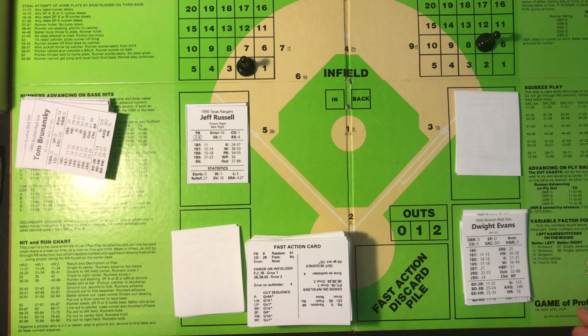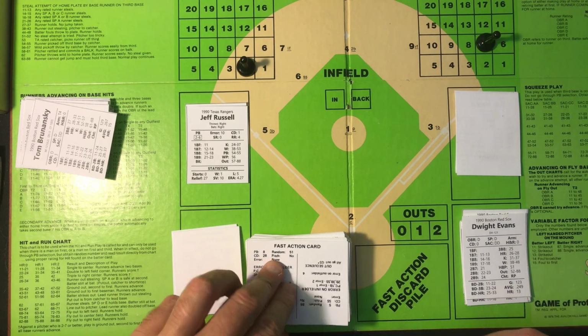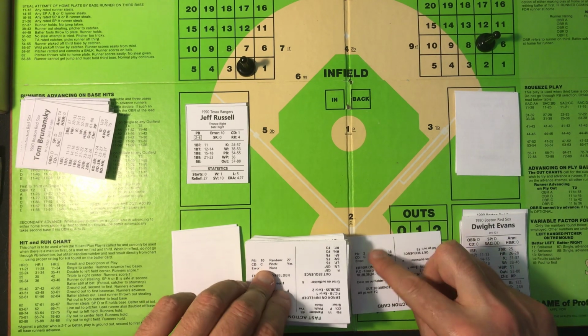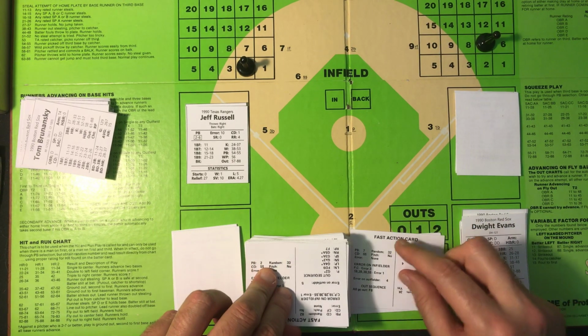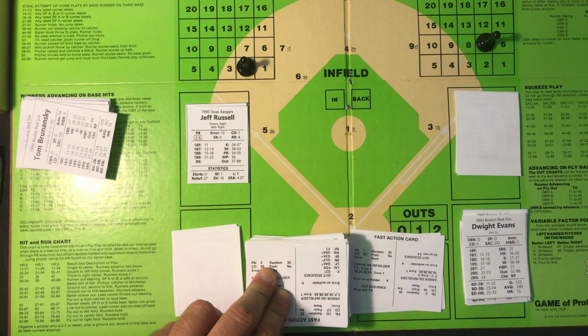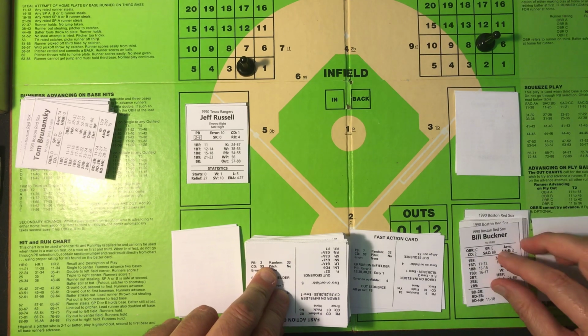All right, so it's Jeff Russell versus Dwight Evans. Here's the pitch. It's a 2, so that's off Jeff Russell. A 32, it's a strikeout. So Evans down swinging, 1 out. Top of the 10th, it's 4-4.